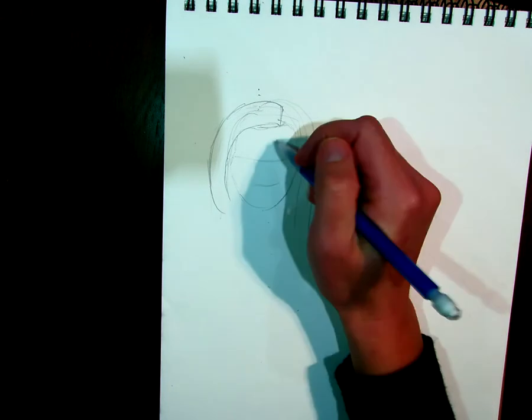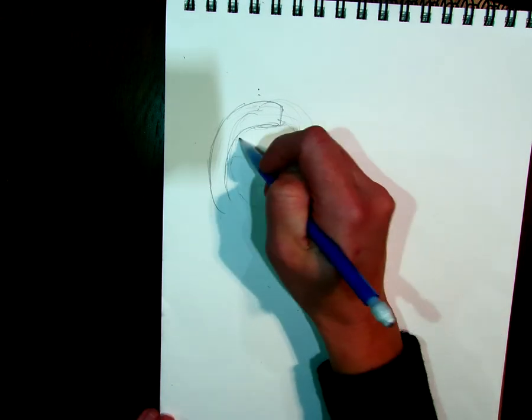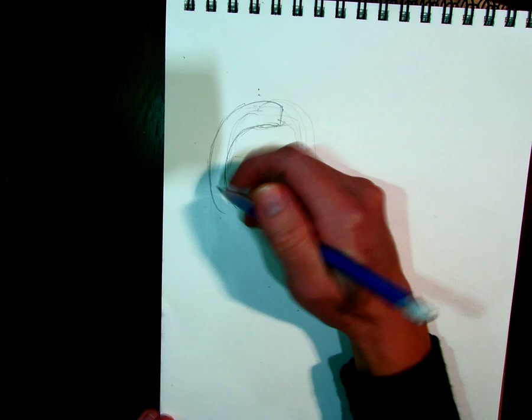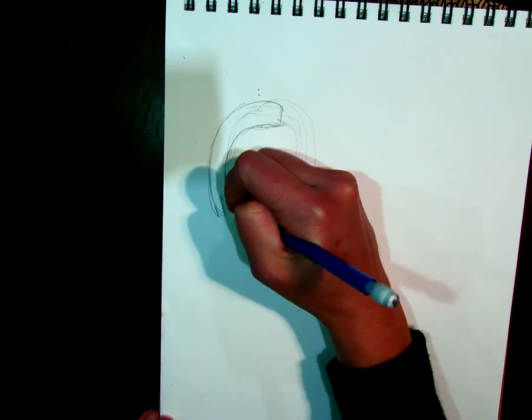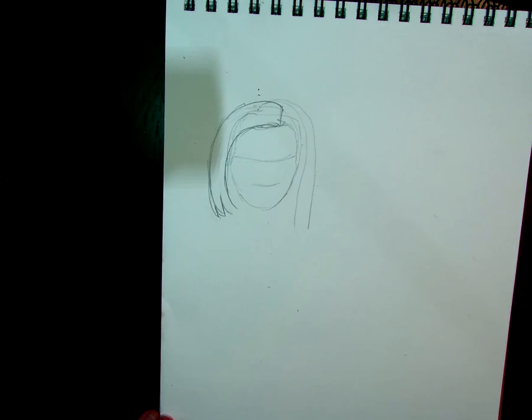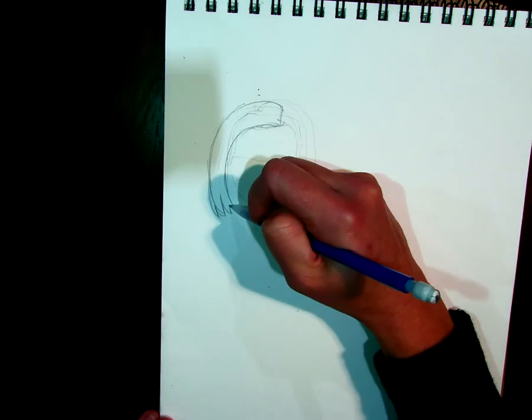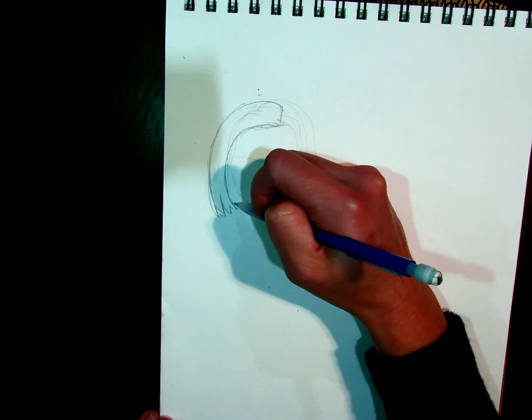This is true with curly hair too, you get individual chunks. Sometimes those taper out at the bottom and they separate and you get something like this, but it's a solid mass.